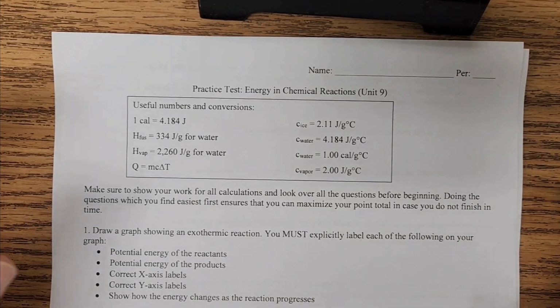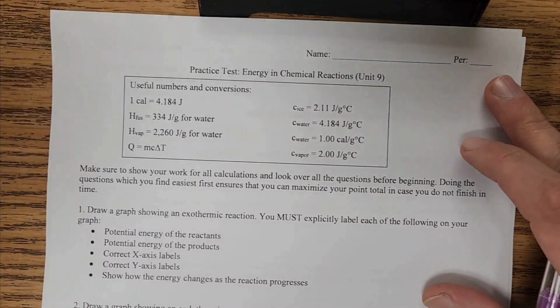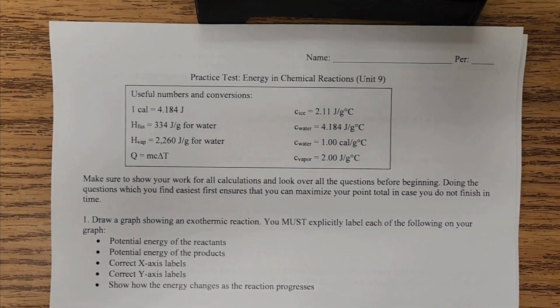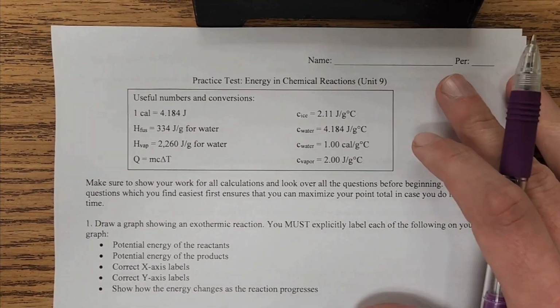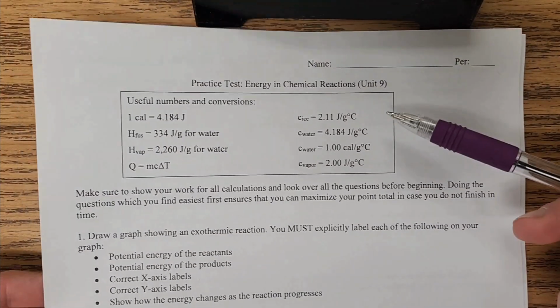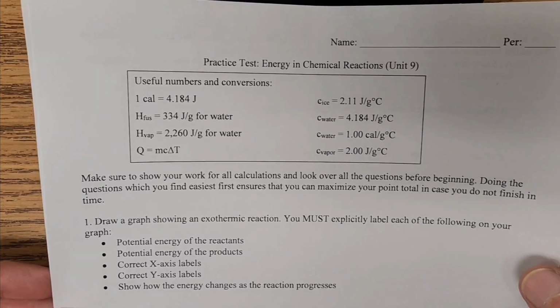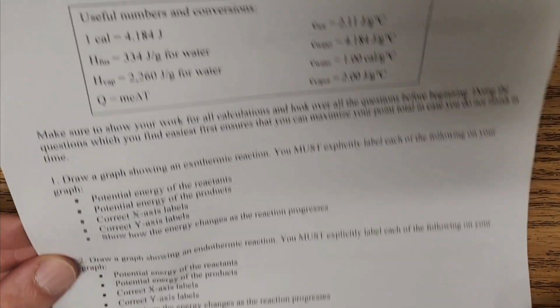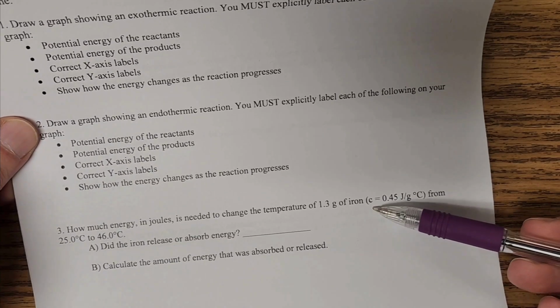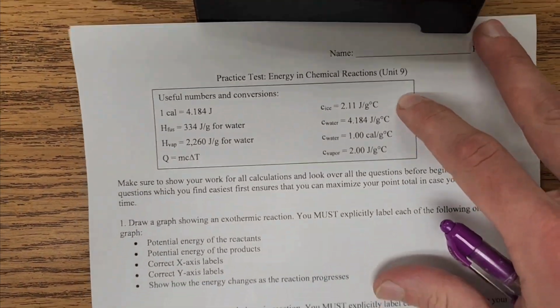Hi, let's talk about how you're going to go about doing this practice test for energy and chemical reactions. So first things first, this is the format the actual exam is. You'll notice the information given. This does not need to be memorized. Any further information, for example, if a specific heat capacity is needed, it is given and does not need to be memorized. All right, let's begin.